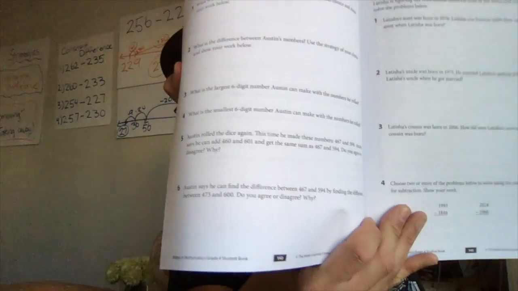So page 142 is right here. Okay? That's what it looks like. Page 142. Okay? It's called rolling dice. Okay? Hey, and if you have some extra time, I want you to go back and do page 141 as well. Okay? That's all you got to do today.